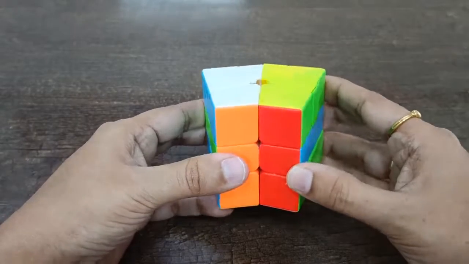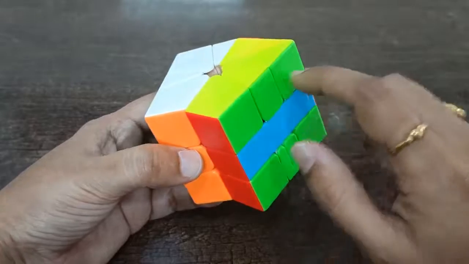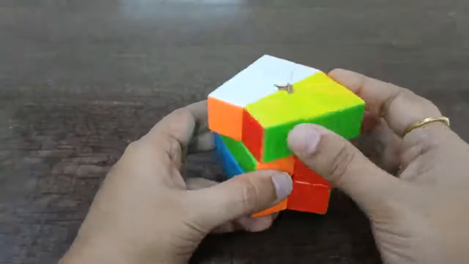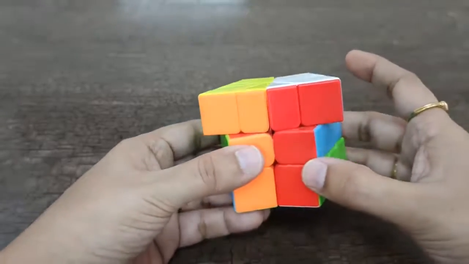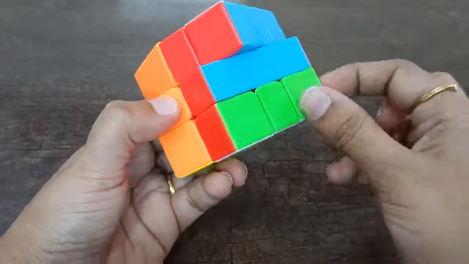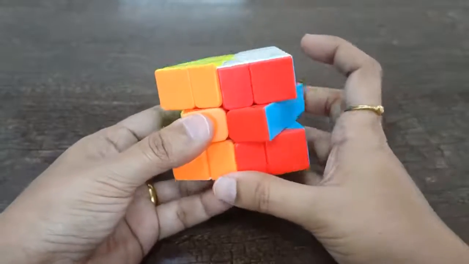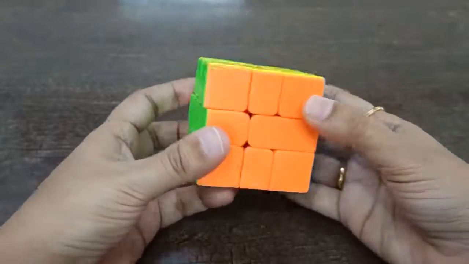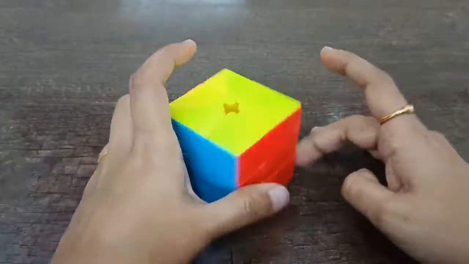So let's do that. I have done the R. Now U six times, then D' six times: 1, 2, 3, 4, 5, 6, and R. So your Square-1 cube has been solved successfully.